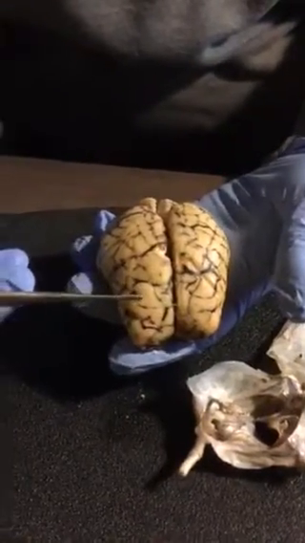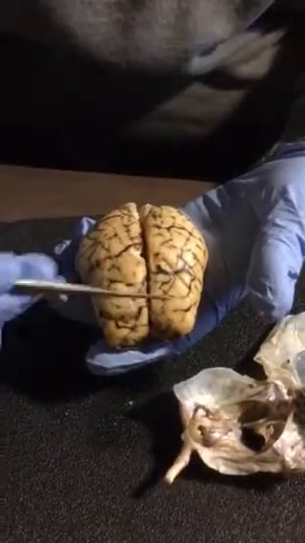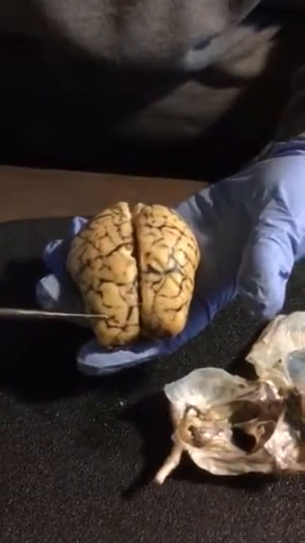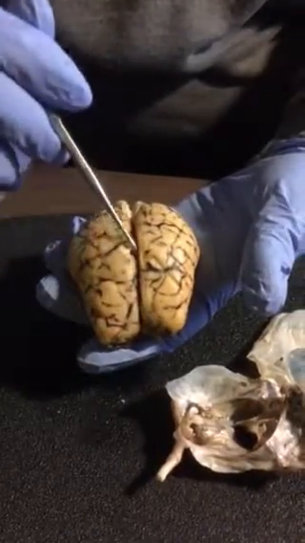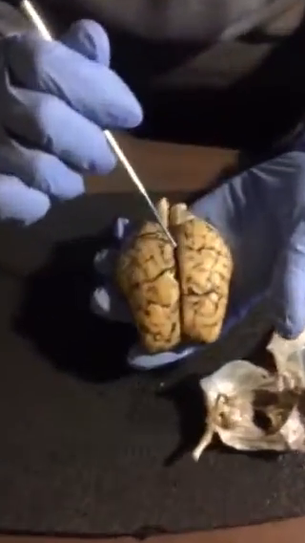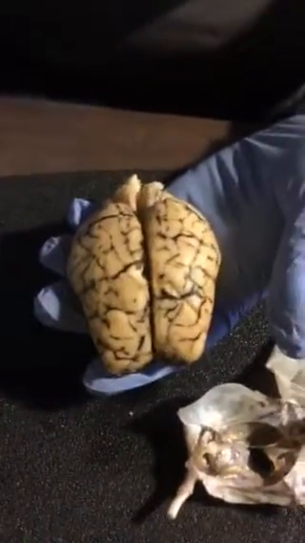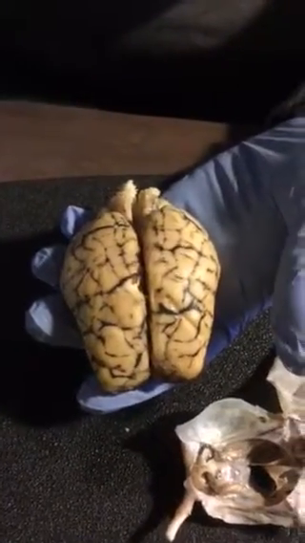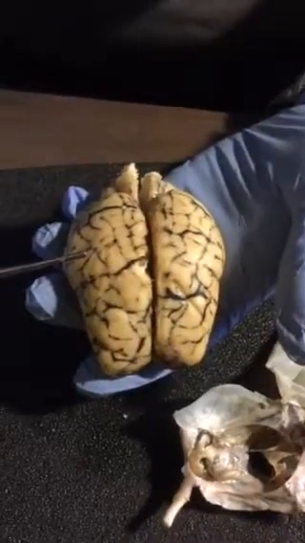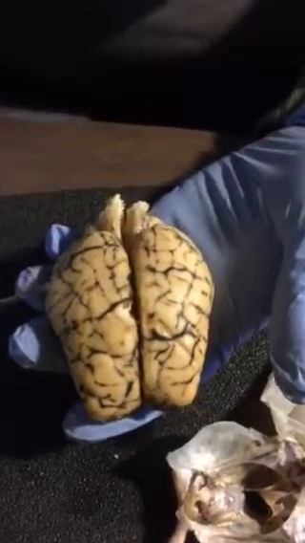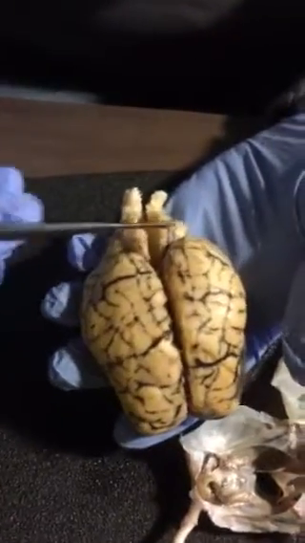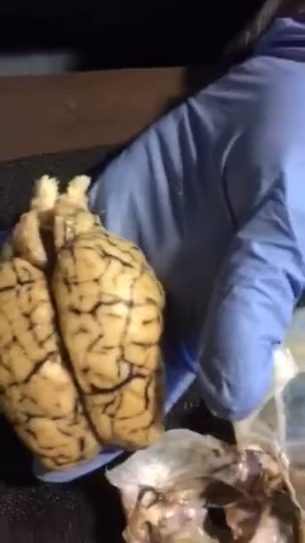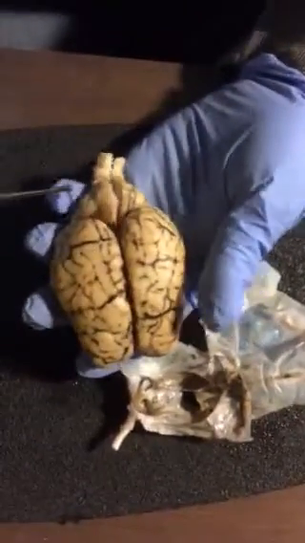First, we're going to start off with the frontal lobe, which is this area here. Then we're going to go to the longitudinal fissure, which is this line down here in the middle. Then the parietal lobe, which is this area here and here. Then the occipital lobe, which is the lower part, here and here. Then we'll move on to the cerebellum, which is this whole area here.